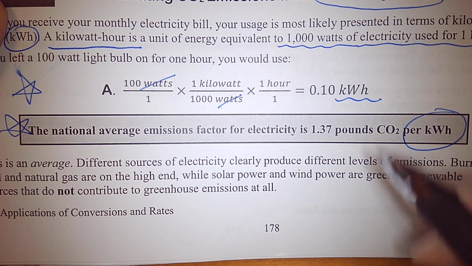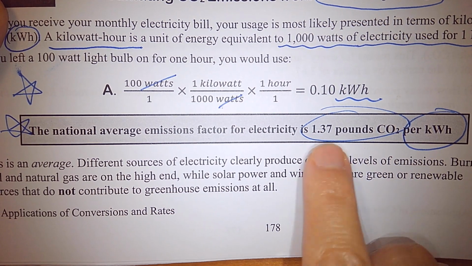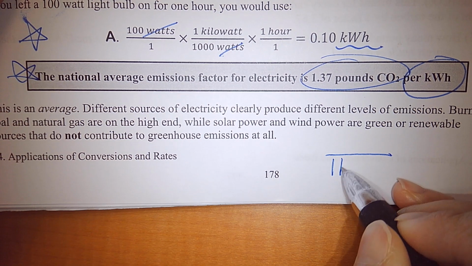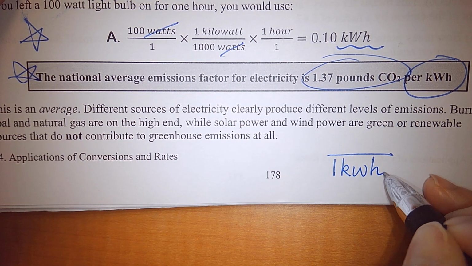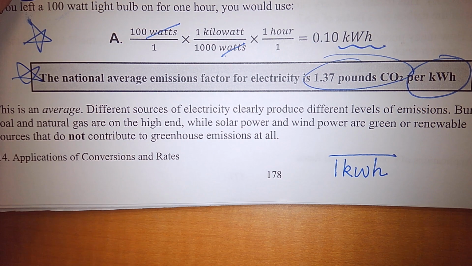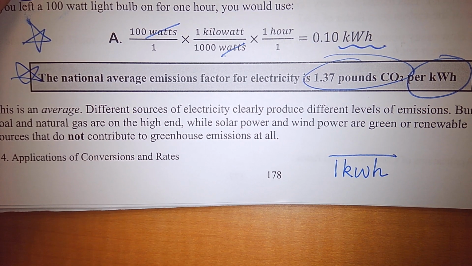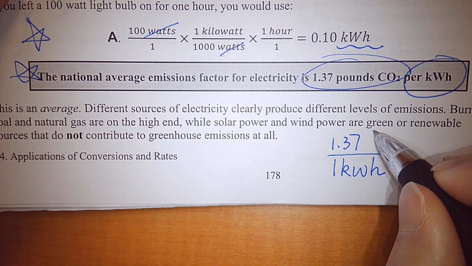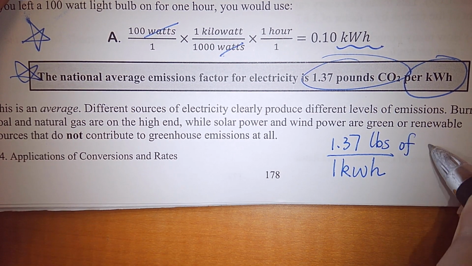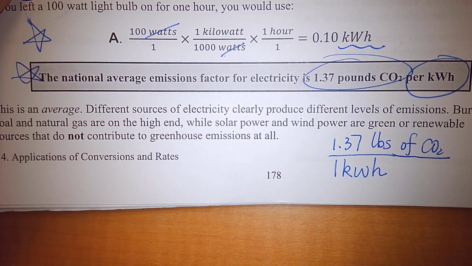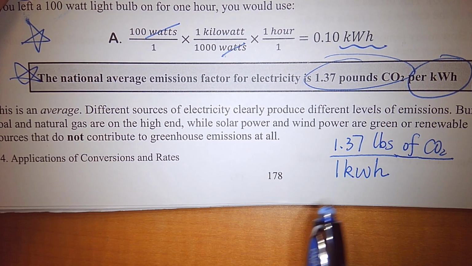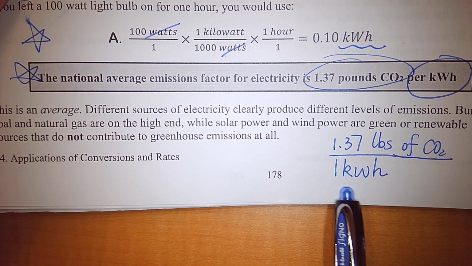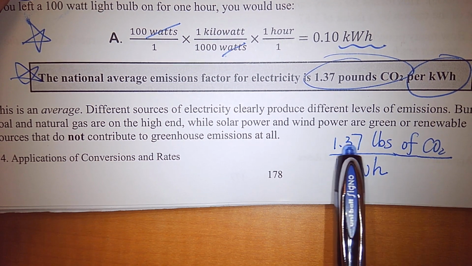If we write a unit fraction from this gray box, it is: for every 1 kilowatt hour of electricity used, it will produce only 1.37 pounds of CO2. This is a smaller number compared with gasoline, which is 19.8.